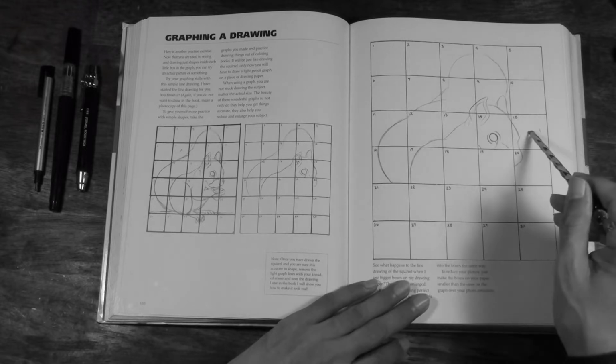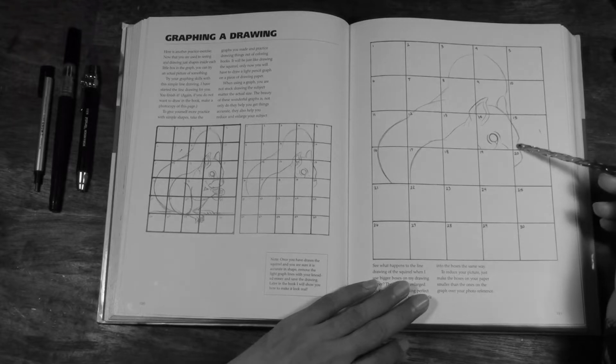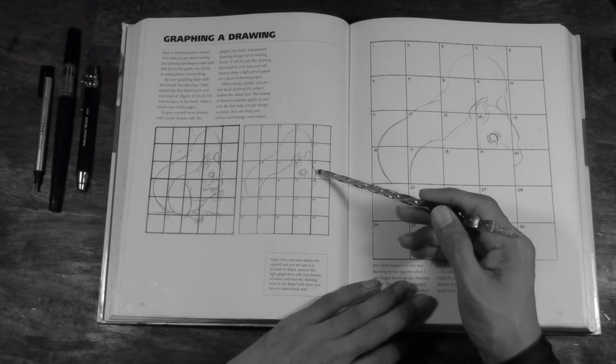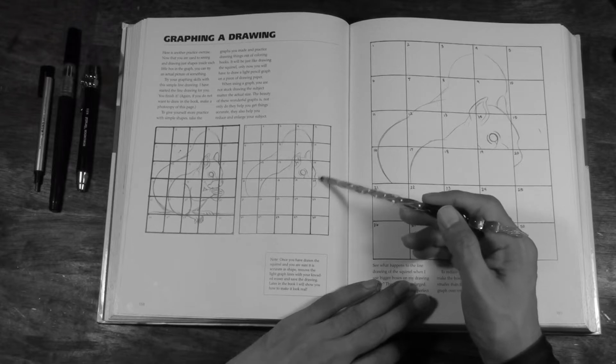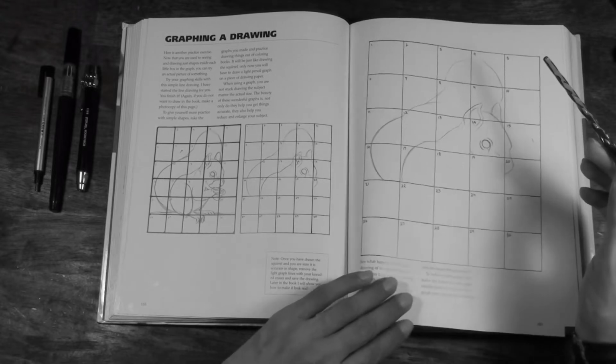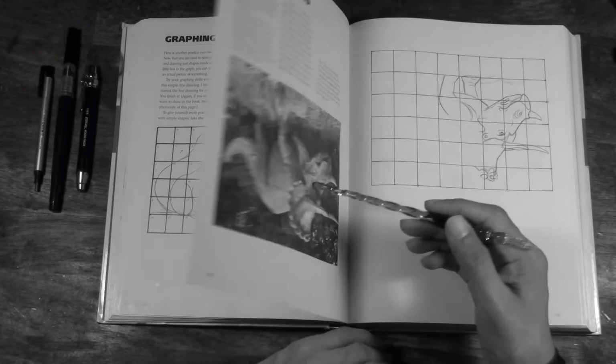And if you look, for instance, in 15, you've just got this very simple line. And so it's easy to transfer that as opposed to the whole complex shape or complex lines.